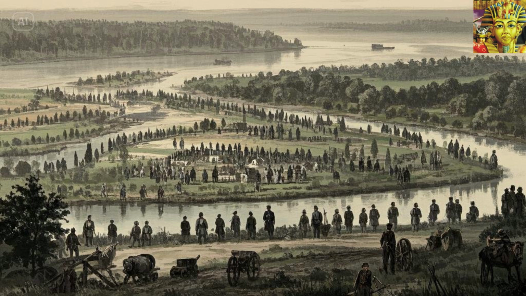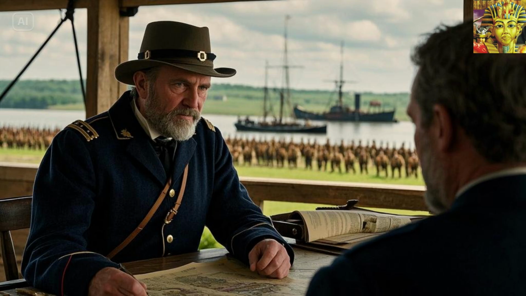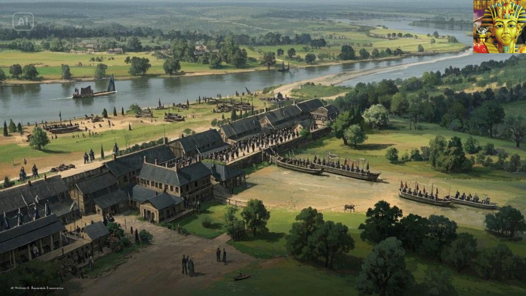The sacrifices made by the soldiers and civilians of Vicksburg are a testament to the brutality and devastation of the Civil War. The siege serves as a reminder of the human toll of war and the importance of understanding the complexities and consequences of military conflicts.